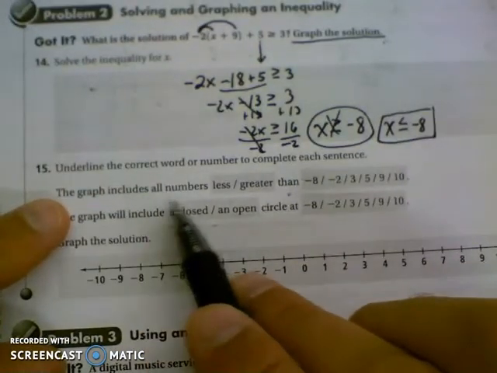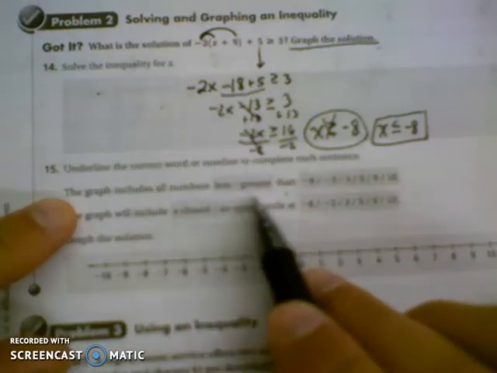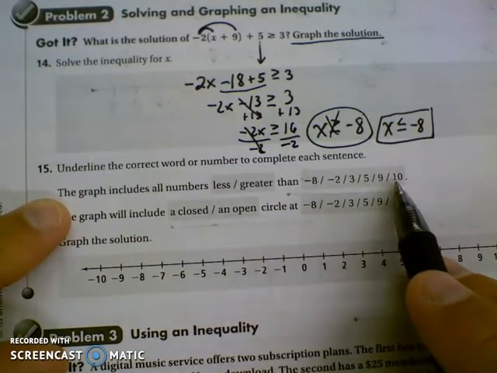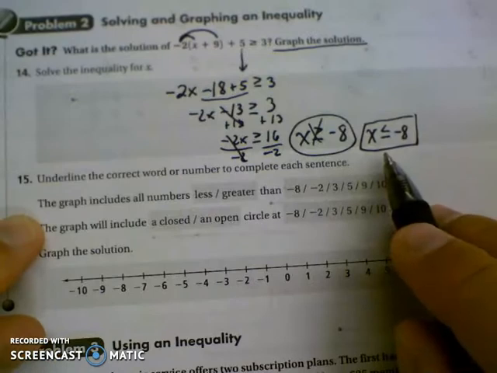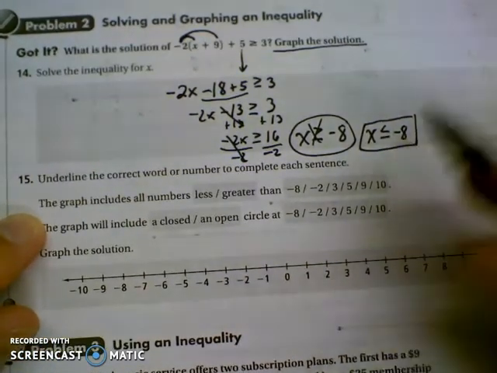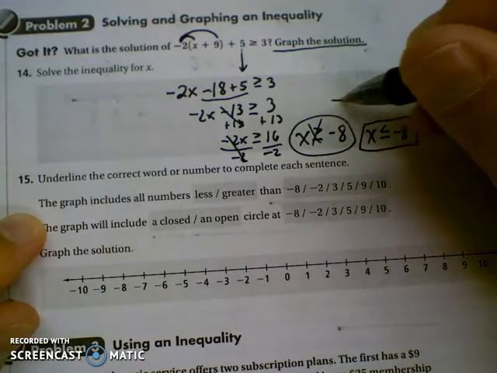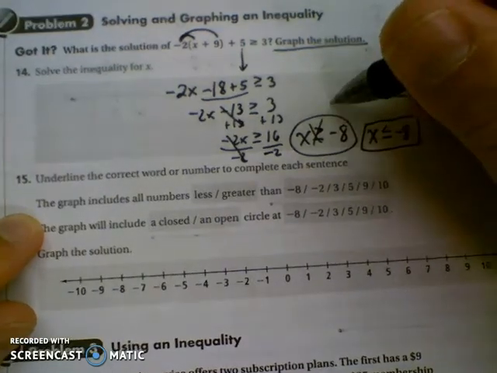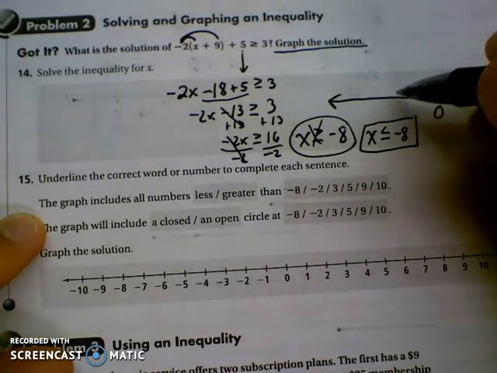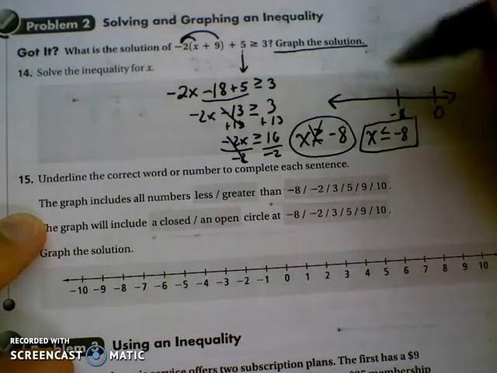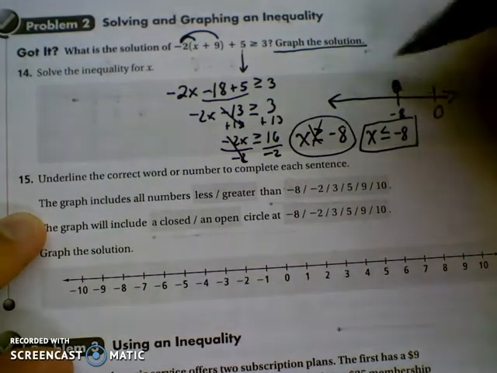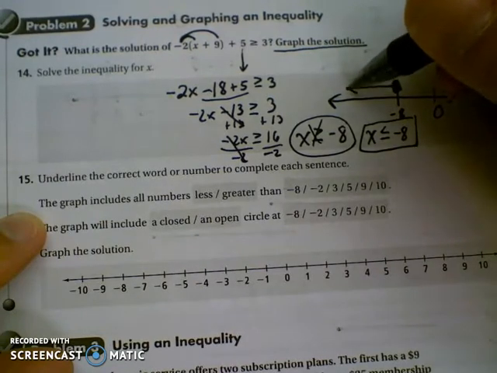The graph includes all numbers less or greater than 8, -2, 3, 5, 9, or 10. So this is this graph right here it's talking about. So we have x is less than -8. So x, if you graph it, right? Let's graph that solution first. Here is 0. Here is -8. X is everything less than or equal to -8. So it's going to be a filled-in circle and going down.